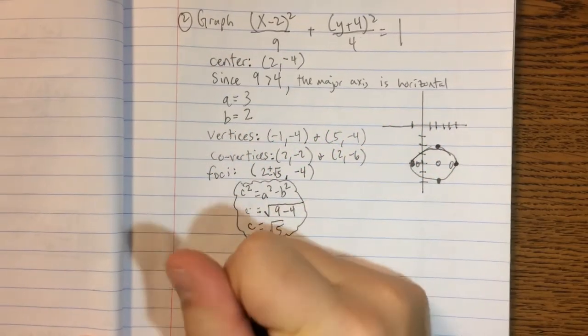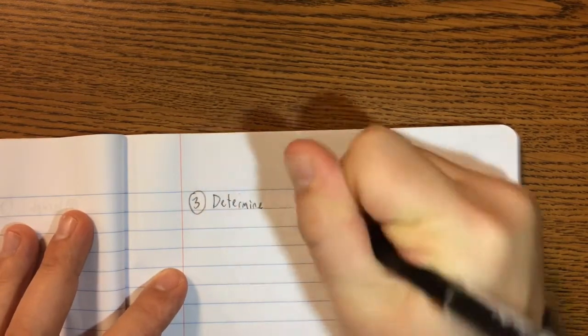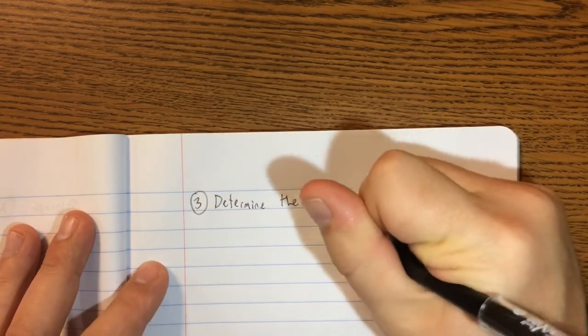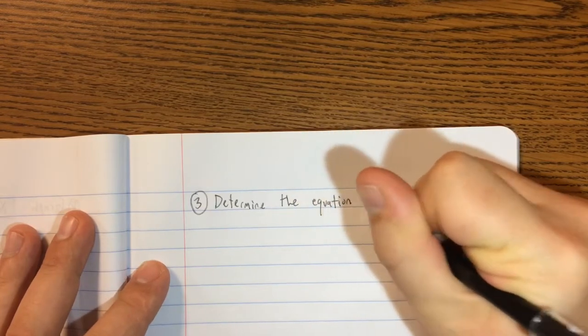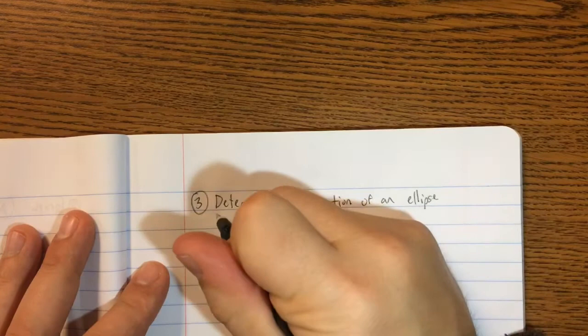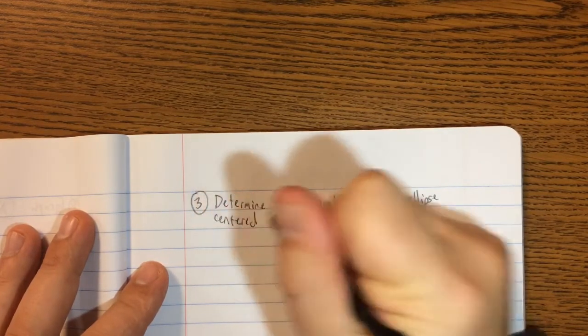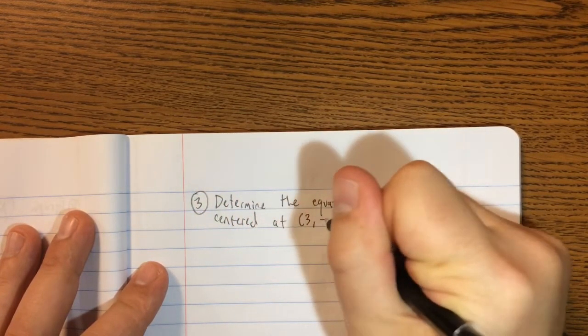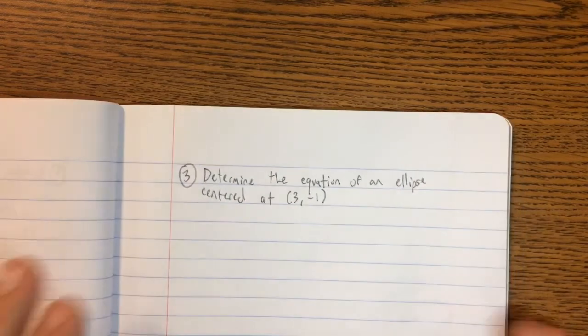All right. Actually, I'm going to give myself more space here. Okay, so here we go. Determine the equation of an ellipse centered at 3, negative 1. Okay, so I'm giving you the center.